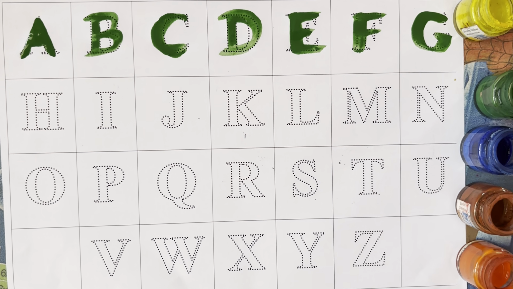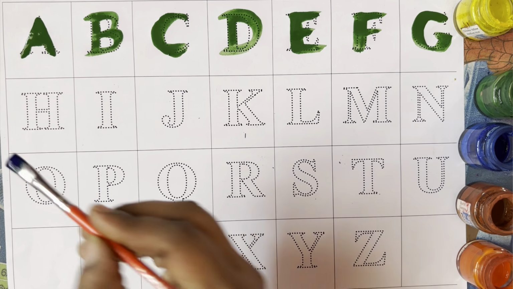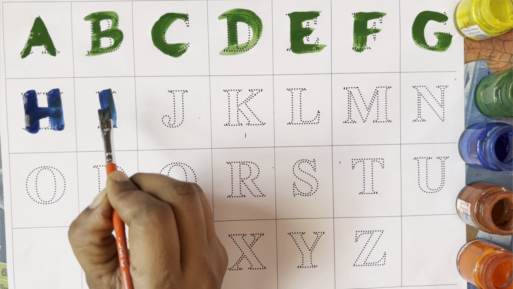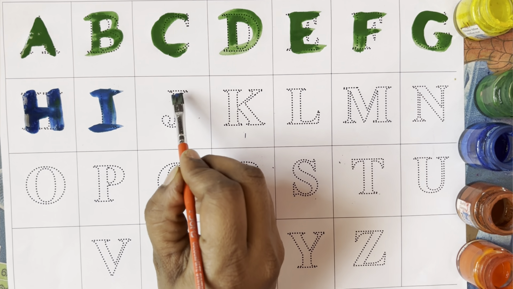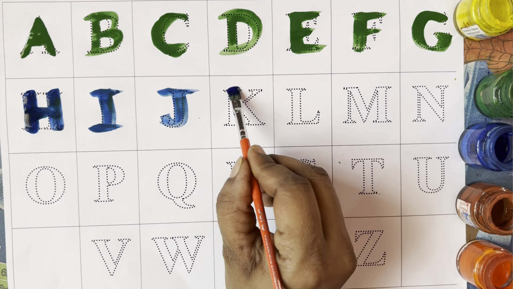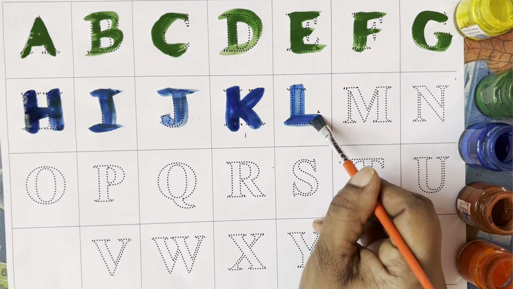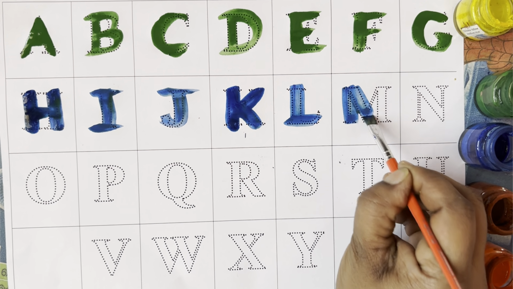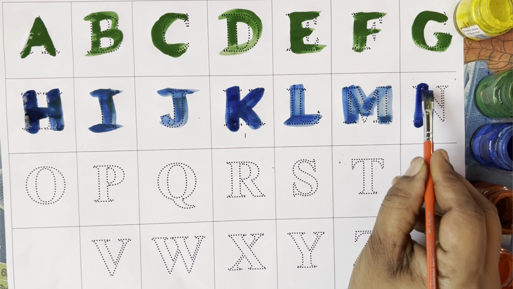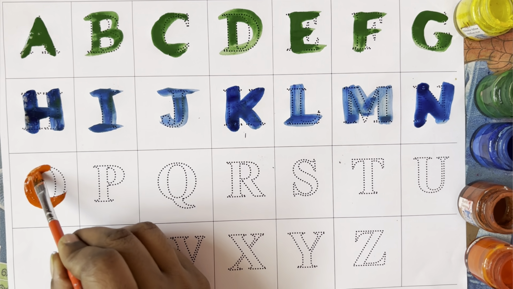G for grapes. H for hen. I for ice cream. J for jug. K for kite. L for lion. M for mango. N for nest. O for orange.